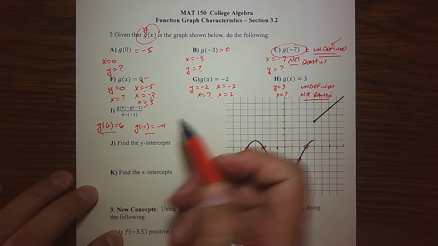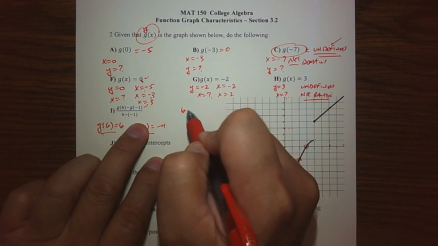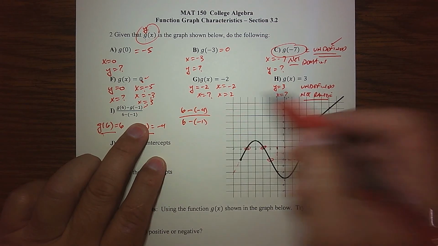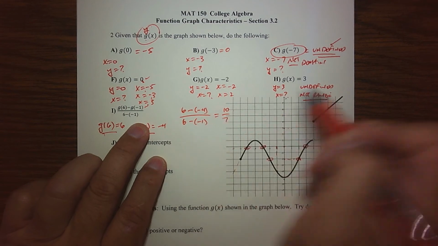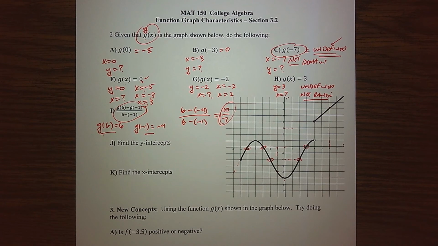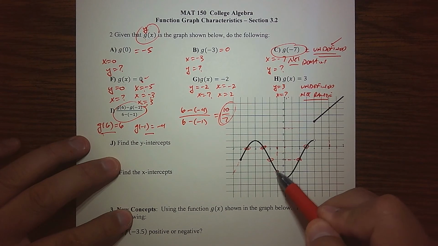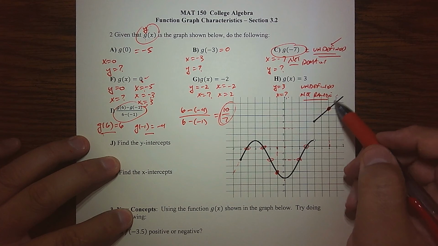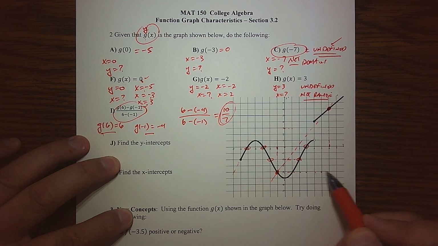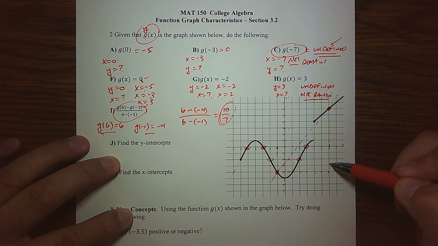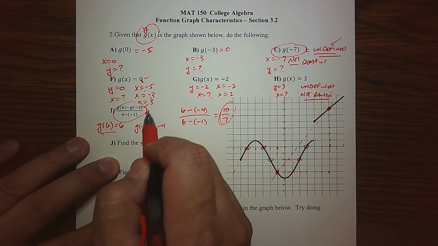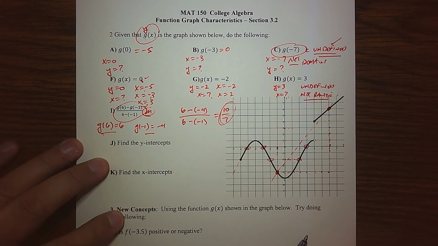So now that I found those two outputs, what we have here is 6 take away -4 all over 6 take away -1. The top is 10, the bottom is 7, so that creates 10 over 7. And if you look at the point here and the point there, what we're actually finding is the slope of that line. 1, 2, 3, 4, 5, 6, 7, so there's a run of 7. 1, 2, 3, 4, 5, 6, 7, 8, 9, 10, there's a rise of 10. So this is basically your slope in function notation.